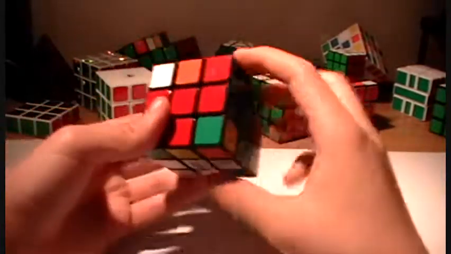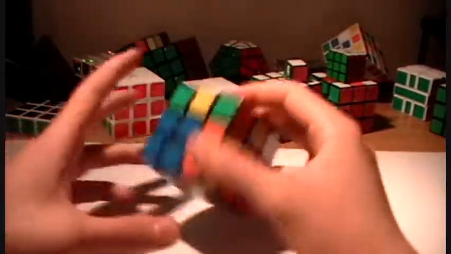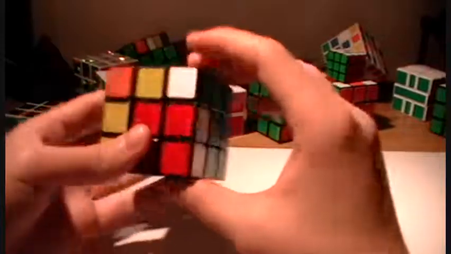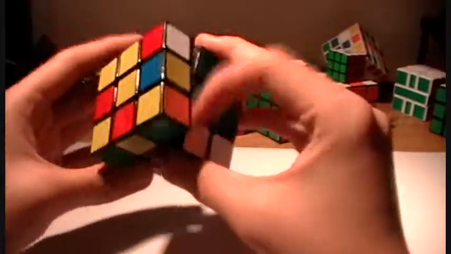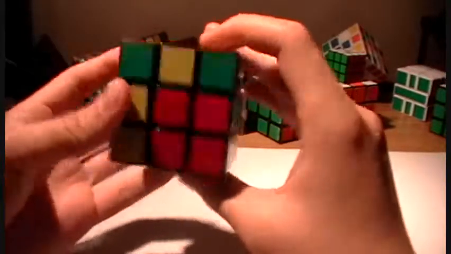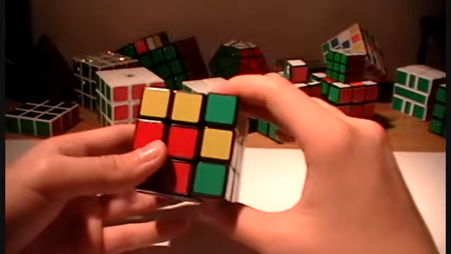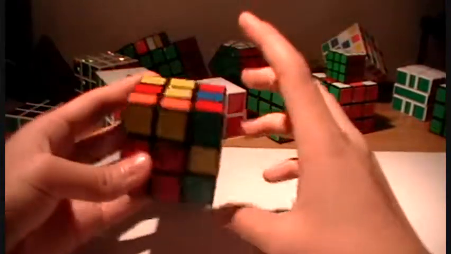And it aligns exactly with the edge. Then you're going to, okay, now I've explained all three cases. Let me get more into detail on finding open spaces for corners and edges for your F2L pairs.